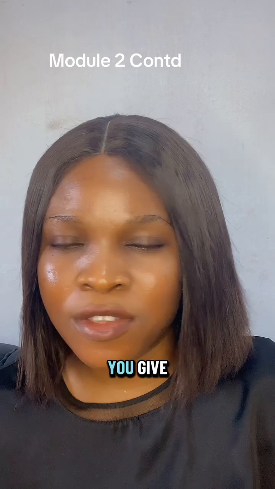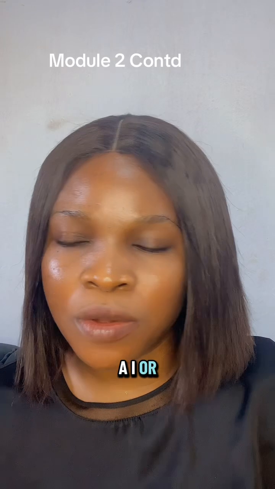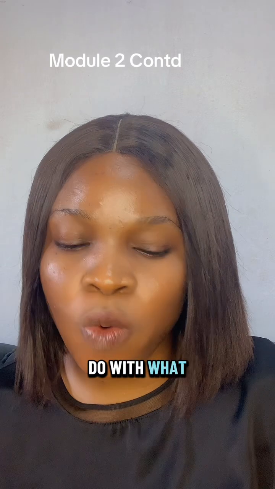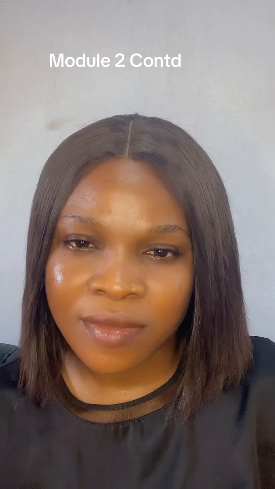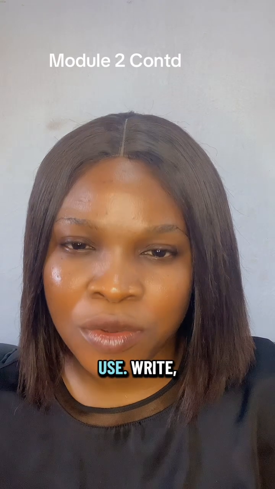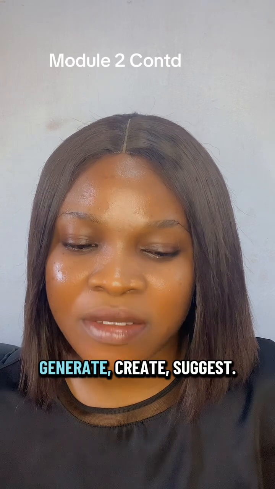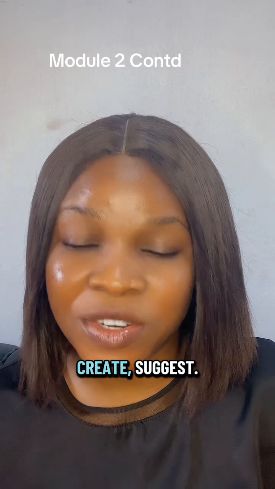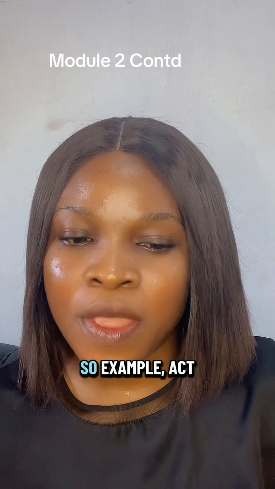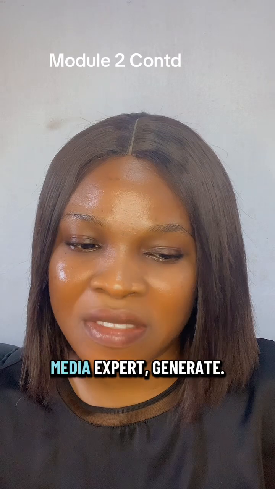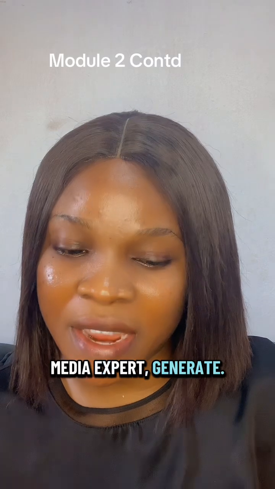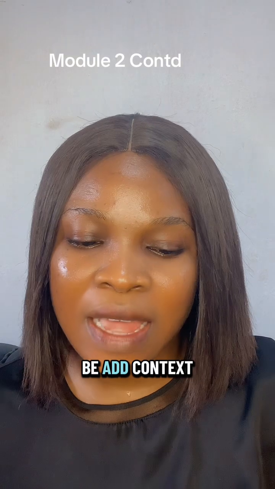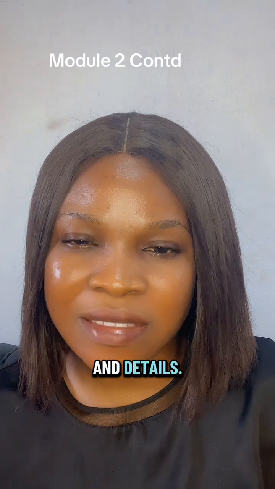The second thing you assign to AI, or the second part of your prompt, should be task. Task has to do with what you want AI to do. These keywords are the kind of words you use: write, generate, create, suggest. So, example, act as a social media expert. Generate, let's continue. The third part of the prompt will be add context and details.